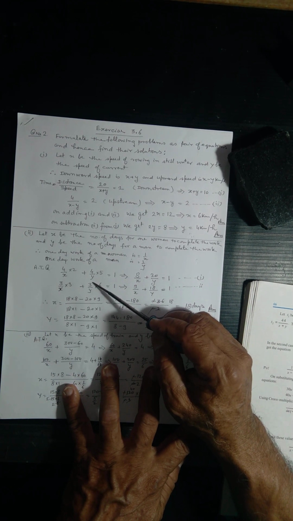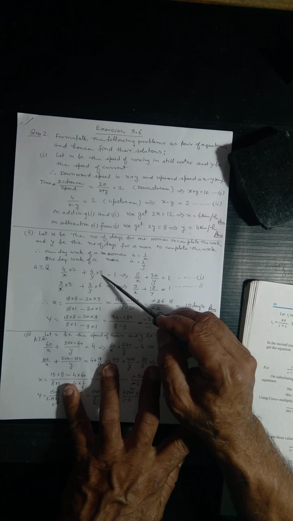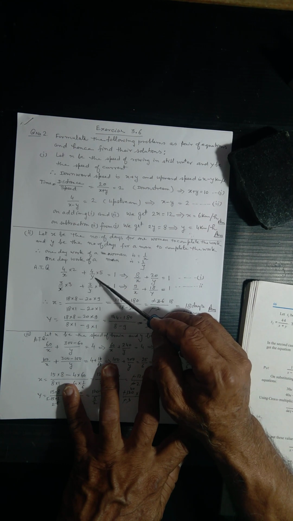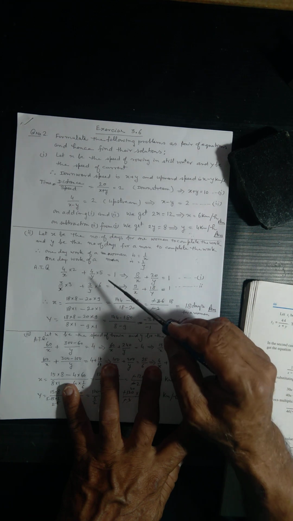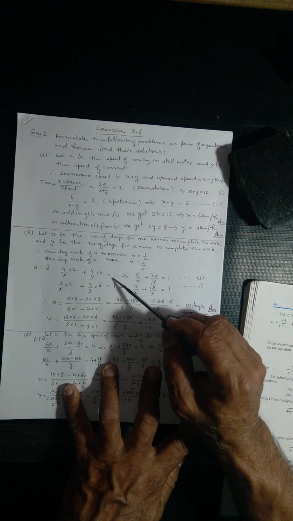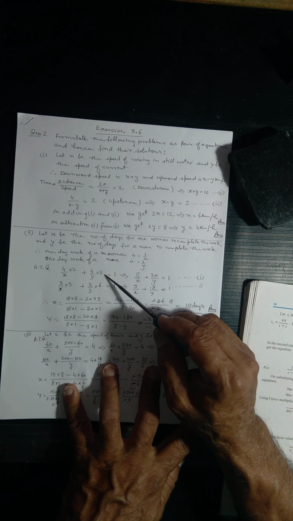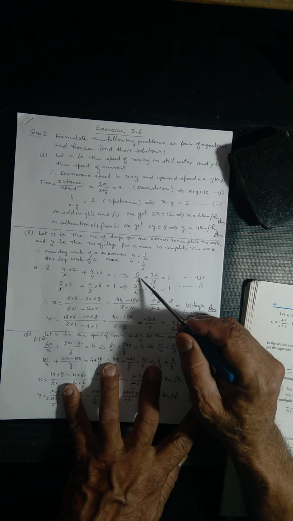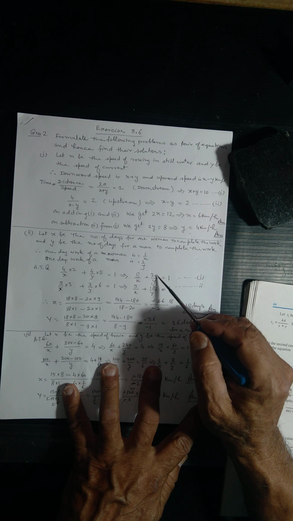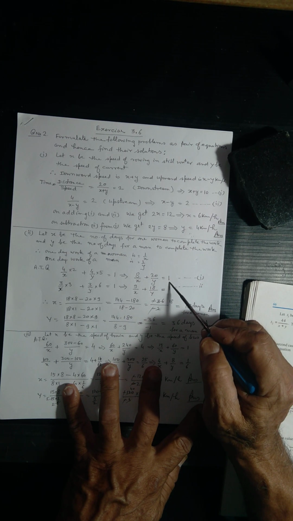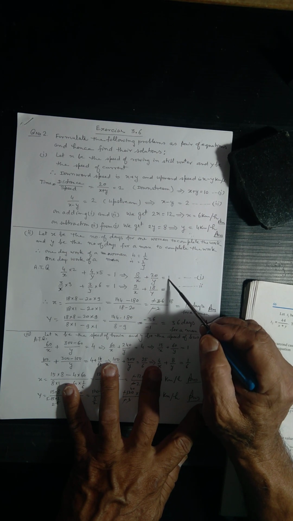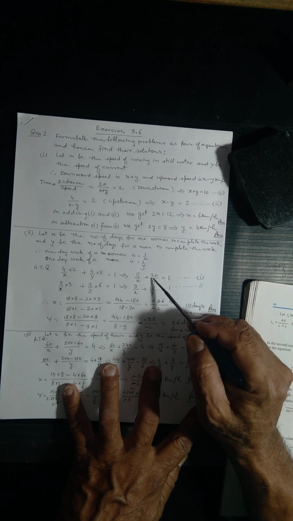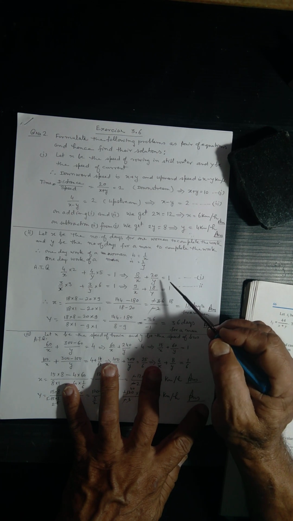So for 4 days it will be 4 by y, and for 5 men it will be 4 into 5 divided by y. According to the question, the complete work will be 1. So solve it, you will get 8 by x plus 20 by y equal to 1. This is the complete work. This is the work done by the women, and this is the work done by men.